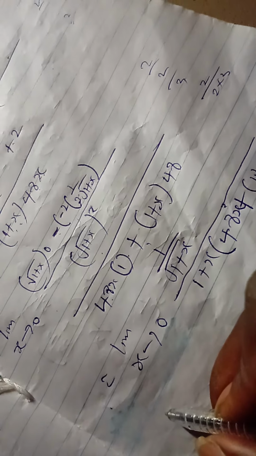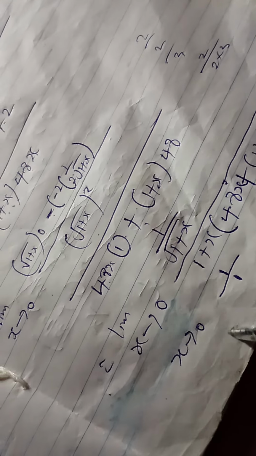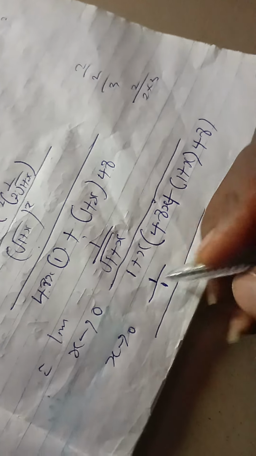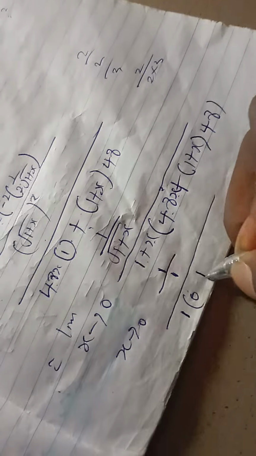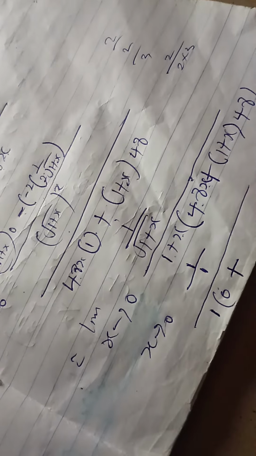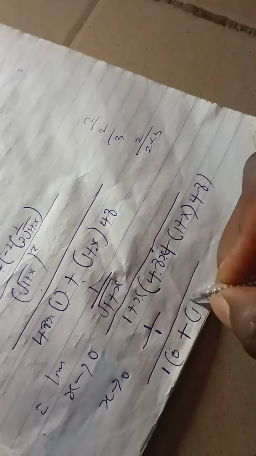So now as x tends to 0, what do you have? The numerator becomes what? 1 over root 1 plus 0, which is root 1, which is 1, right? The denominator becomes what? 1 plus 0, right? That's still 1. Open bracket, 48x, 48 times 0, that's 0. Plus, is that clear? Plus another 1 plus 0, that's 1. Times what? 48. Are we together?